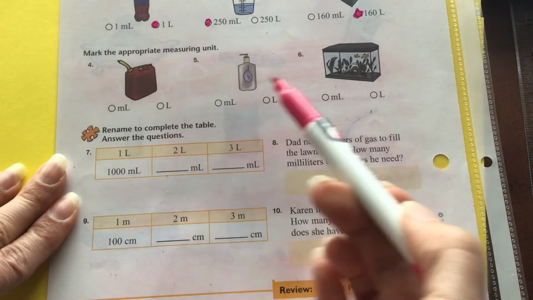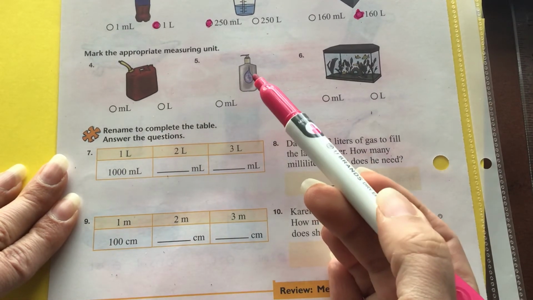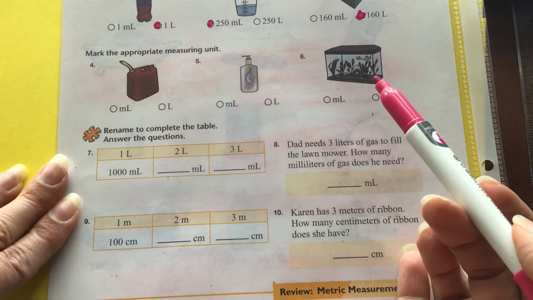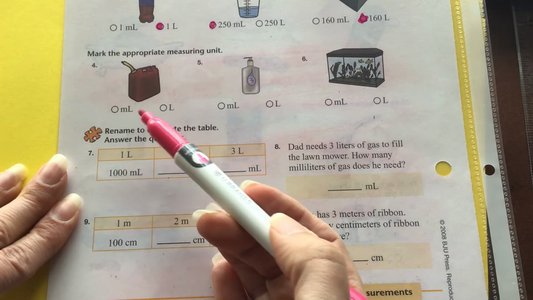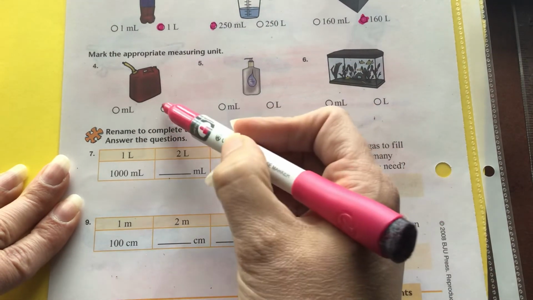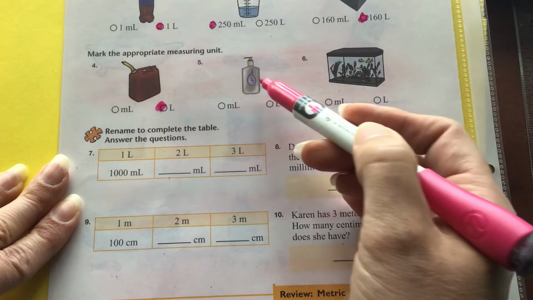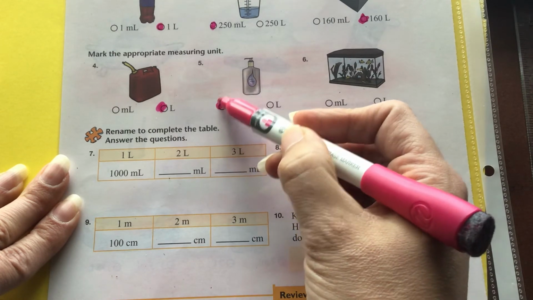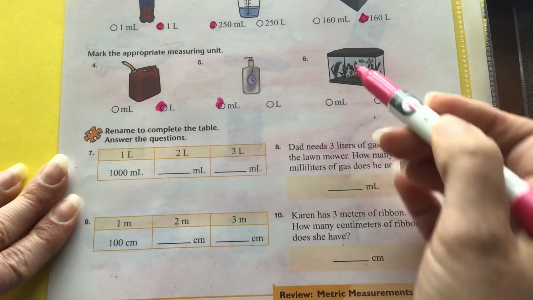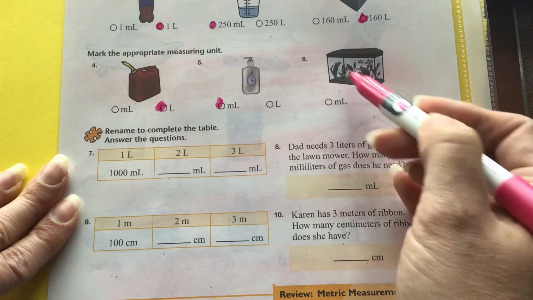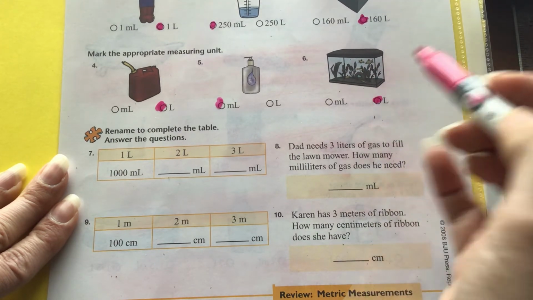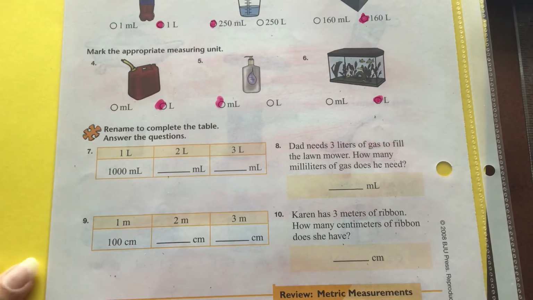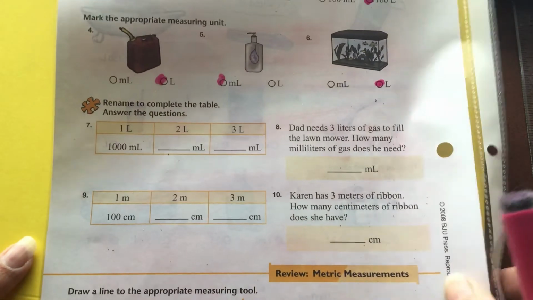Here we have a gas can, a bottle of lotion or soap here, and an aquarium. Which would we measure with? Milliliters or liters? Liters here. This one's smaller. So again, we're going to use milliliters for that. Okay. Normally we measure in gallons, so it makes sense to use liters for the fish aquarium. Okay, just a couple more to go.